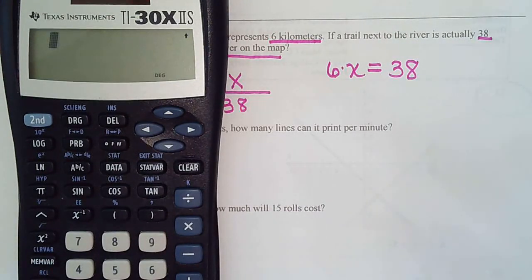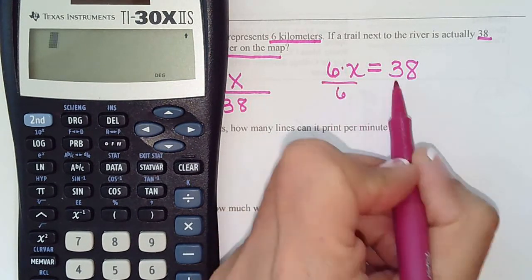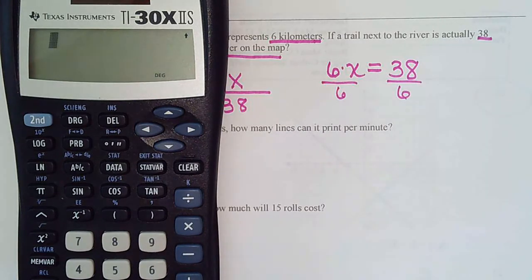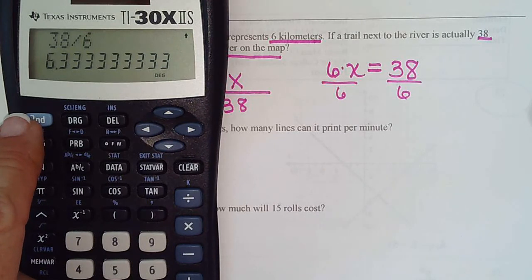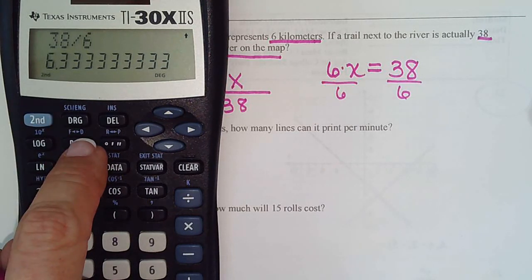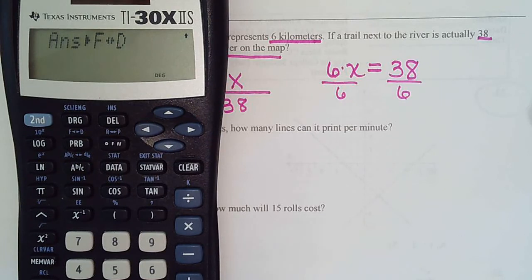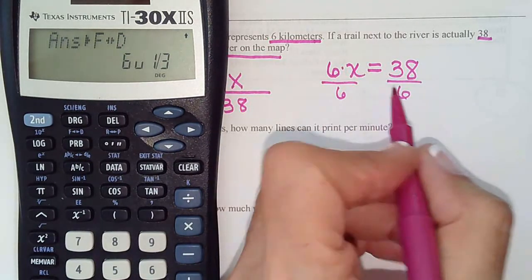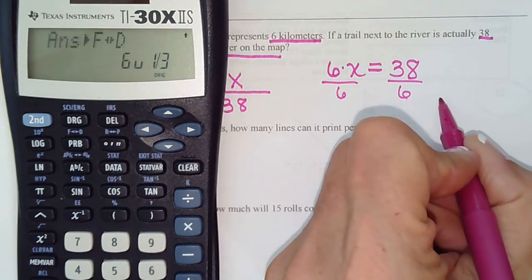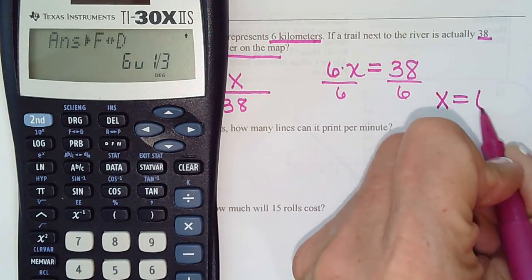In college, we want exact answers unless we say otherwise. So divide by 6, and this is what the typical student does, and this is what I would do too. I mean, I know it doesn't go unevenly, and I go, oh, well, I'm just going to write 6.3. Don't do it. That is a rounded answer. So you hit your second and see that F to D button, fraction to decimal. Hit enter, boom, there's your exact answer that didn't require any rounding.